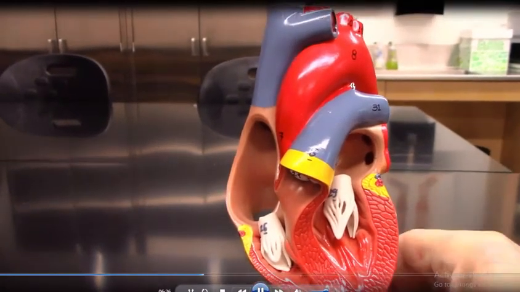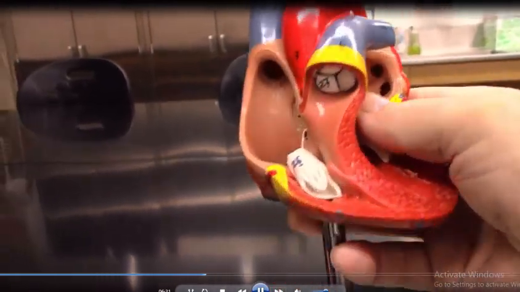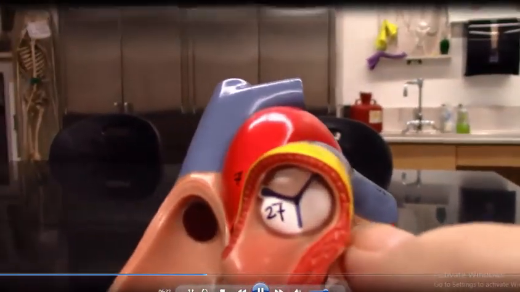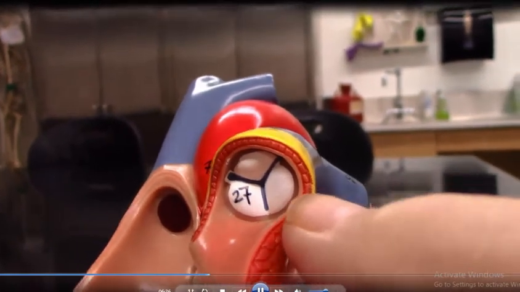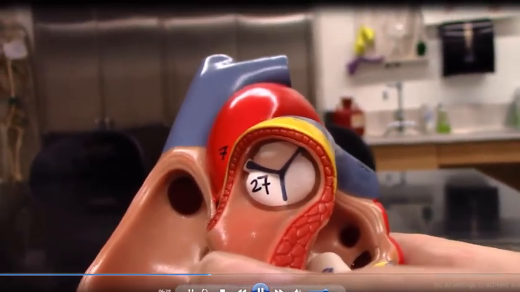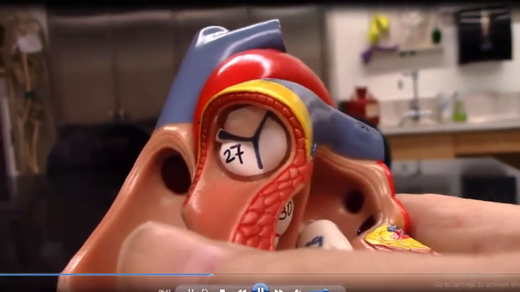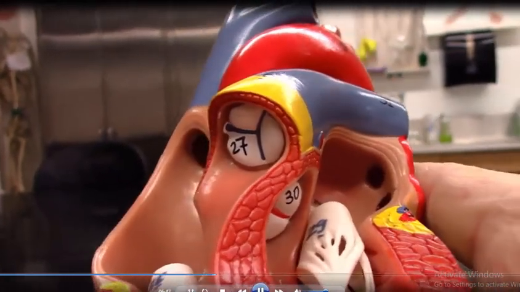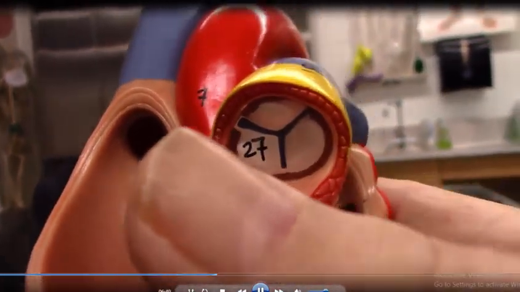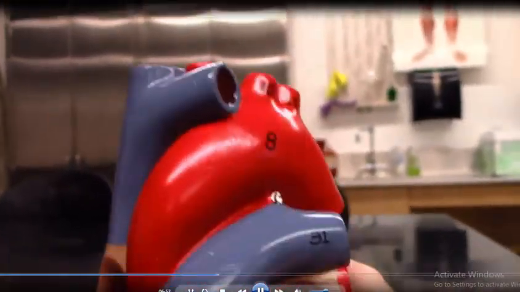So let's move the model a little bit so we can see those valves. If you look right there, the one you're looking at right now is the aortic semilunar valve, going to the aorta. And then there's also the pulmonary semilunar valve.